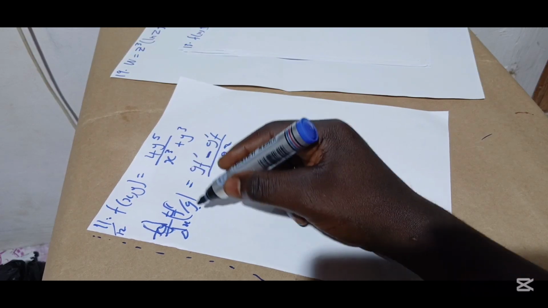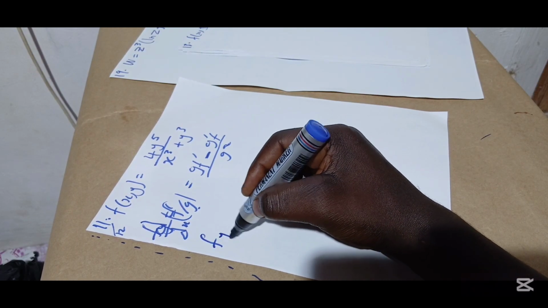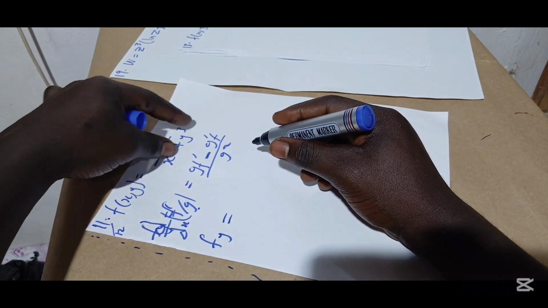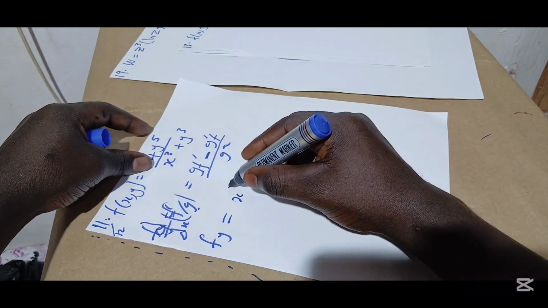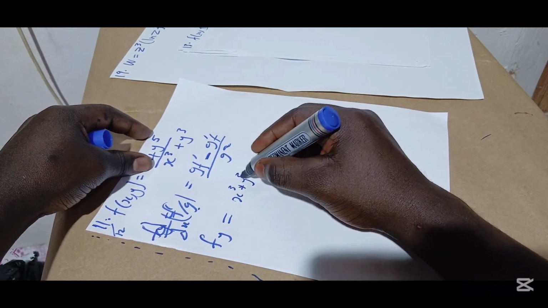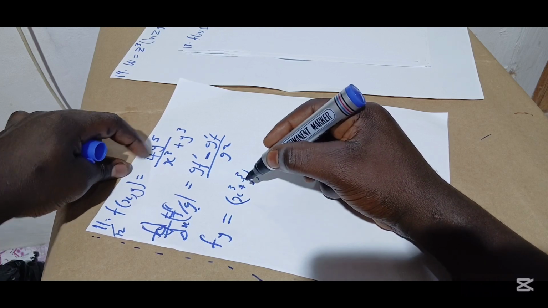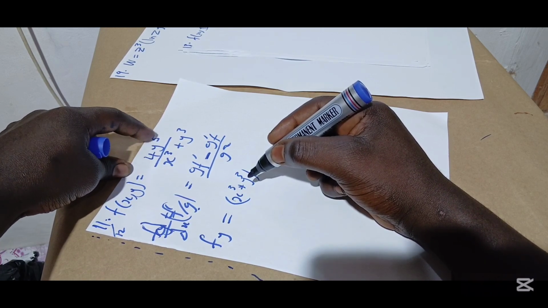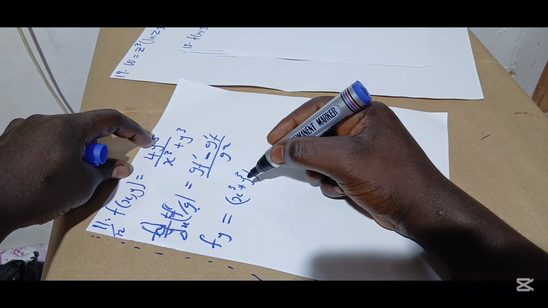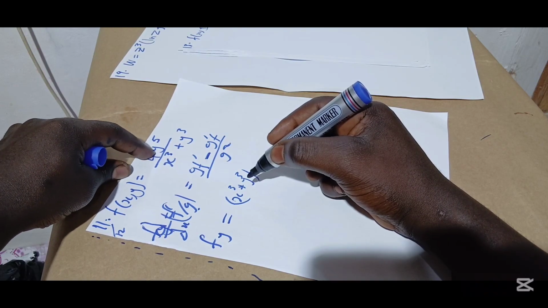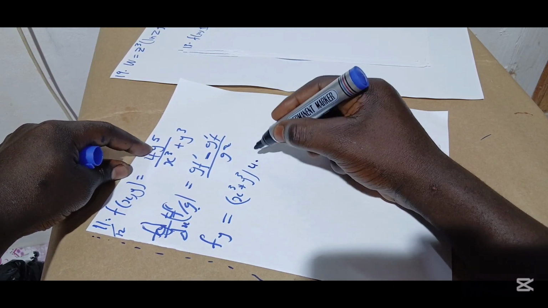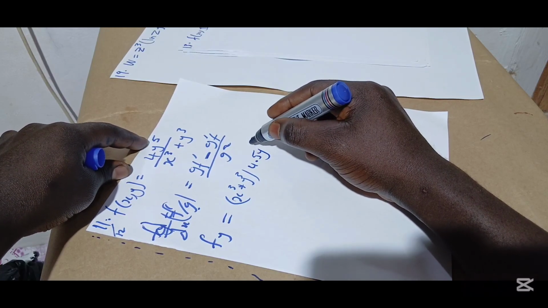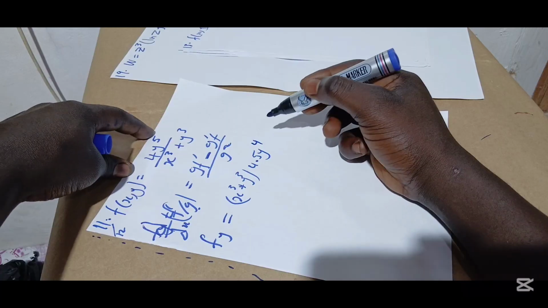So now let's continue. Let's find the partial derivative of this function with respect to y. We multiply everything, x cube plus y cube, by the differential of this. In this case, we are doing it with respect to y. So differentiating y to the power 5, it's the same as 4 multiplied by 5y to the power 4, the power decreased by 1.